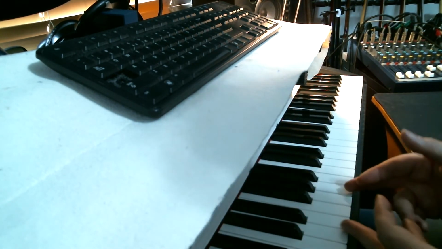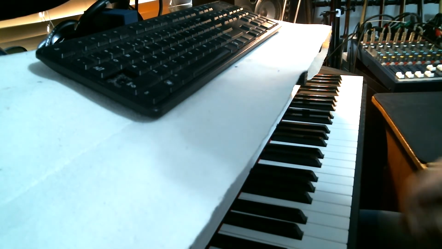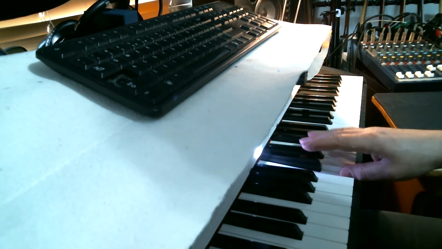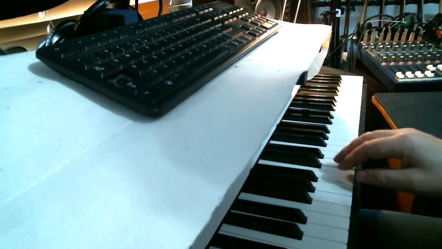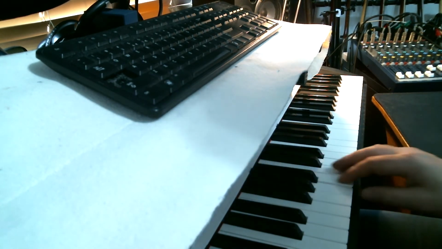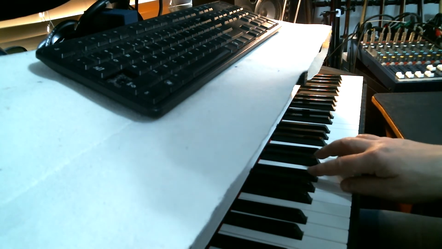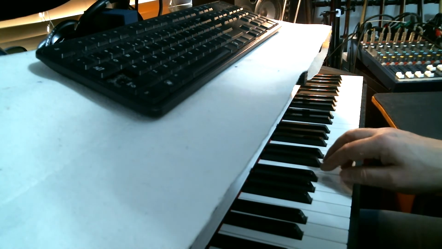But if I start with the fifth, you can almost hear the root. But anyway. And of course, this is being picked out to go along with the chords, which I've not got written out, but that's not the point here.